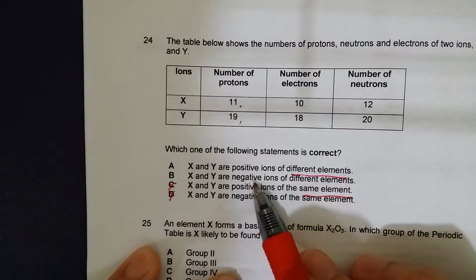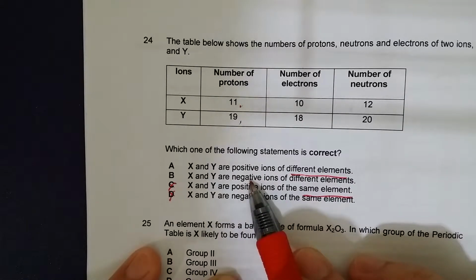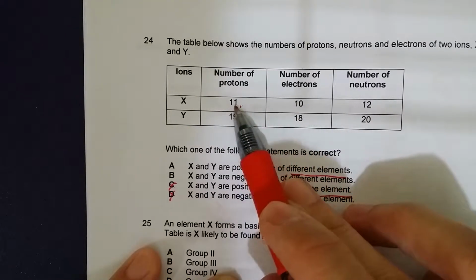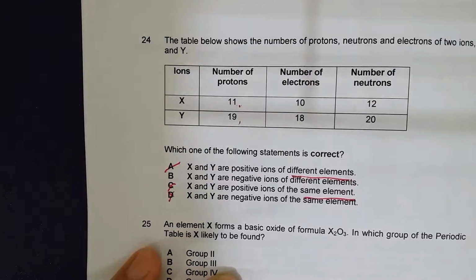Now let's look at positive and negative ions. A positive ion is when the number of protons is more than the number of electrons. A negative ion would be the other way around: the number of electrons is more than the number of protons. So in this case, in both ions X and Y, the number of protons is more than the number of electrons. Therefore, they should be positive ions.